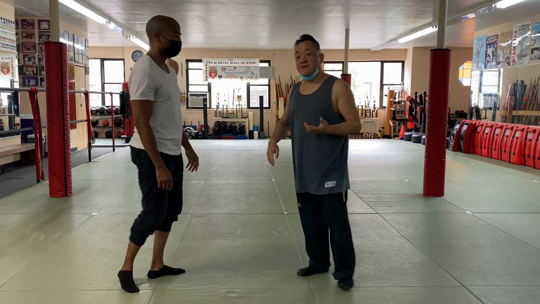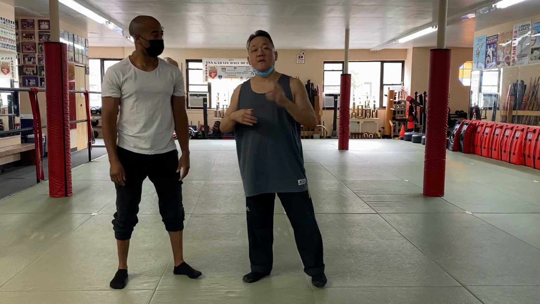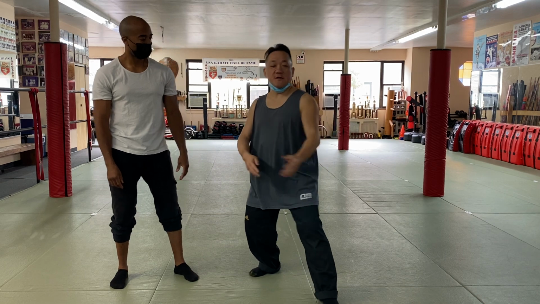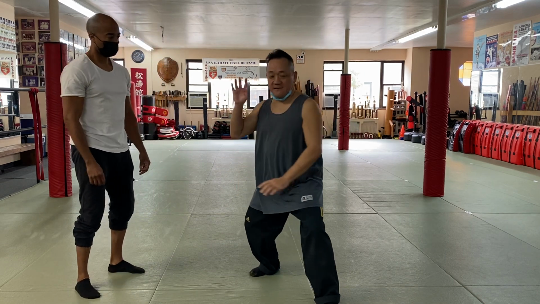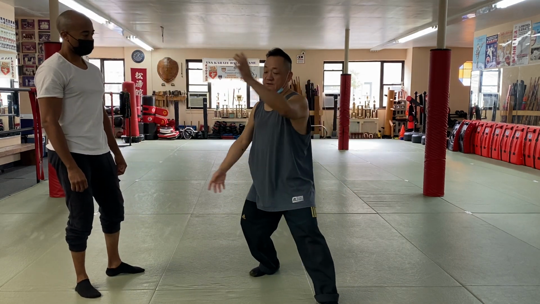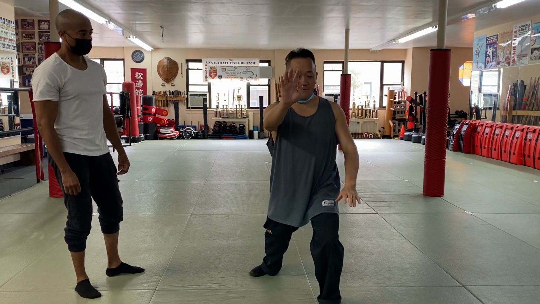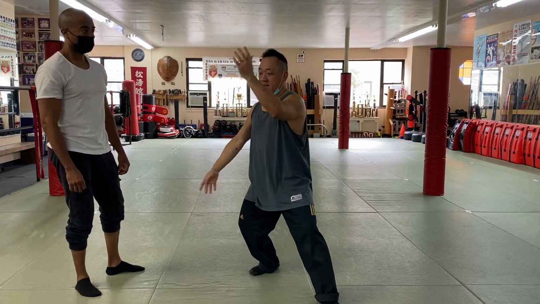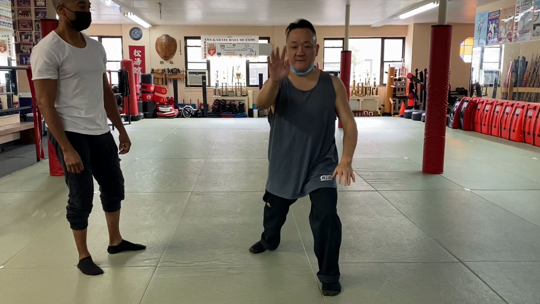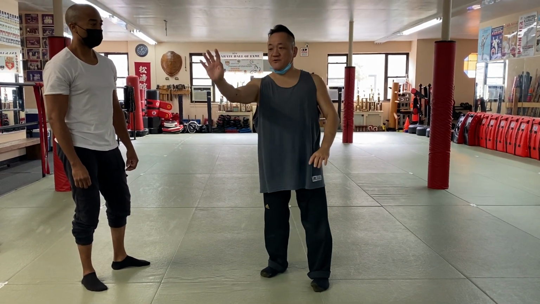Okay? The last one we're gonna do is brush knee and twist step. So brush knee and twist step basically looks like this. So I'm brushing with the left hand and pushing the right hand, or vice versa. I'm rolling with the front hand, brushing the knee, and then pushing the back hand. Of course, I'll do both sides. So the front hand will roll, the back hand will strike or push.